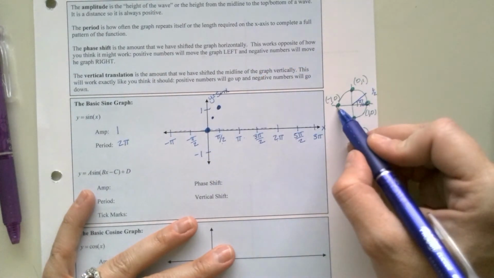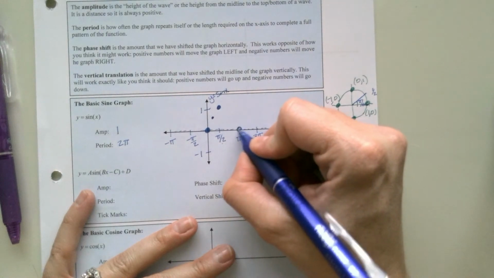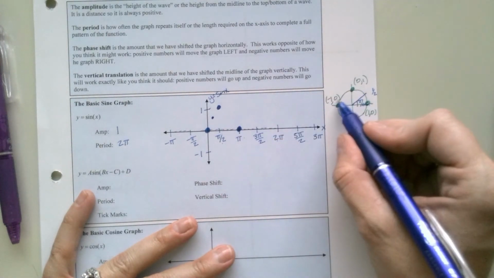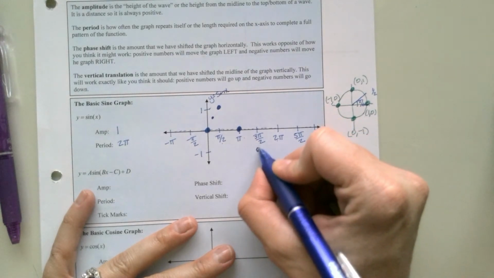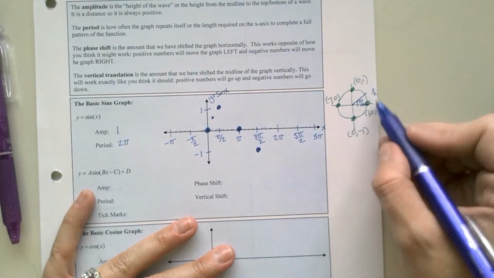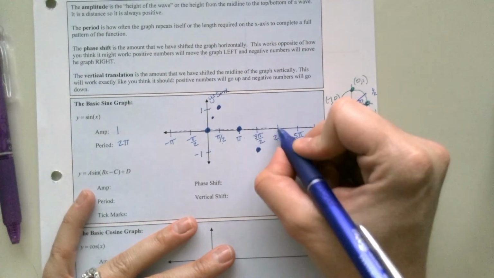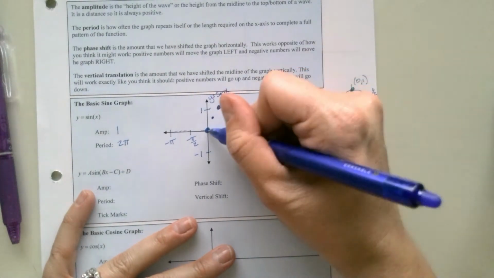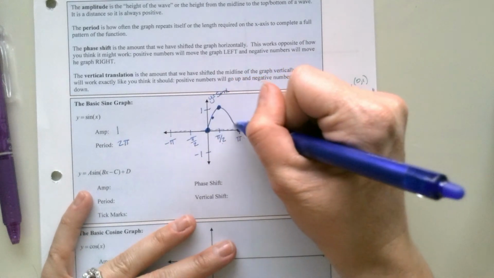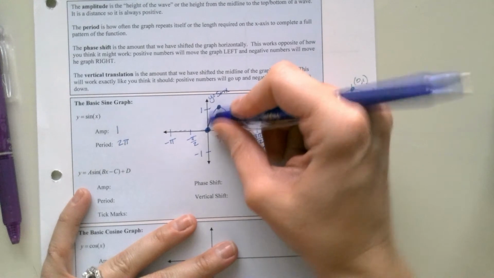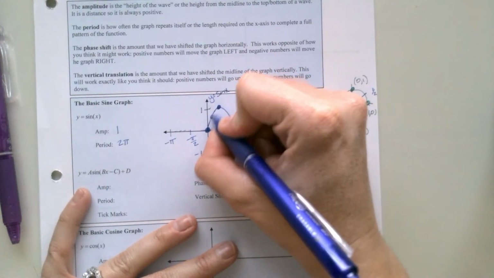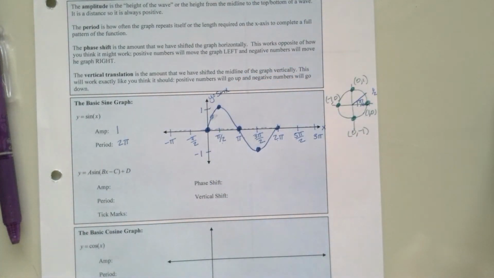And then at an angle of pi, I go back to the midline, my sine value is 0. And then at an angle of 3 pi over 2, my sine value goes down from the midline, it's -1. And then at an angle of 2 pi, I am back to 0. And so here is one period. I'm trying to draw a nice, neat curve. There is one period of my sine graph.